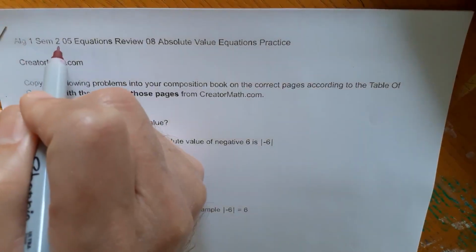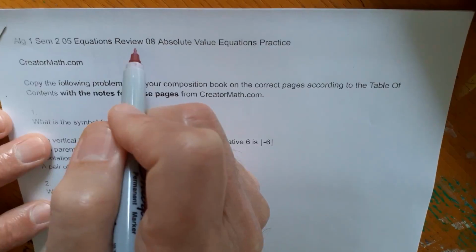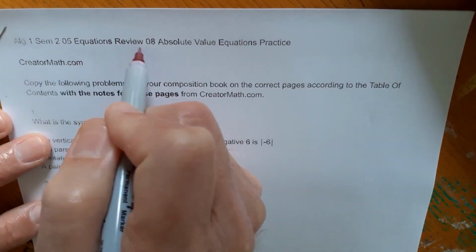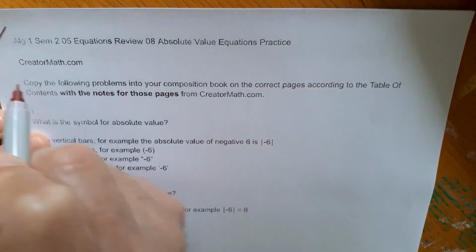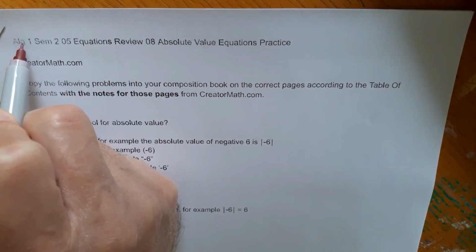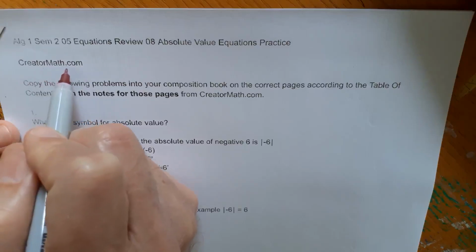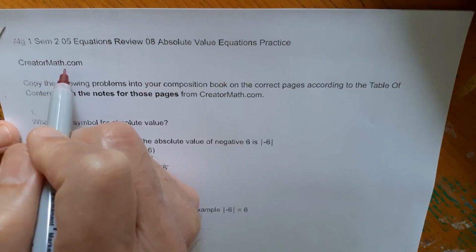This is Algebra 1, Semester 2. It's a unit called Equations Review, and it's the 5th unit. And it's the 8th lesson within that called Absolute Value Equations Practice. It's on creatormath.com under the Algebra 1 tab. You might have to Google creatormath.weebly.com to find the website.